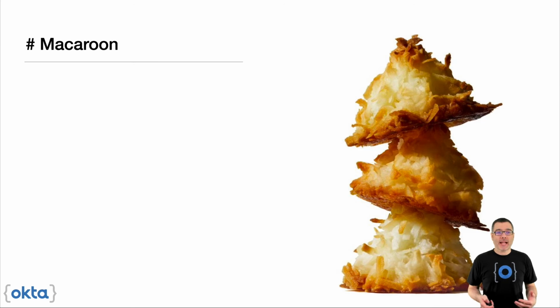Next up, we have macaroons. These are one of my favorite desserts, and depending on where you are in the world, macaroons are made a little different. But in the States, macaroons are typically made with coconut.